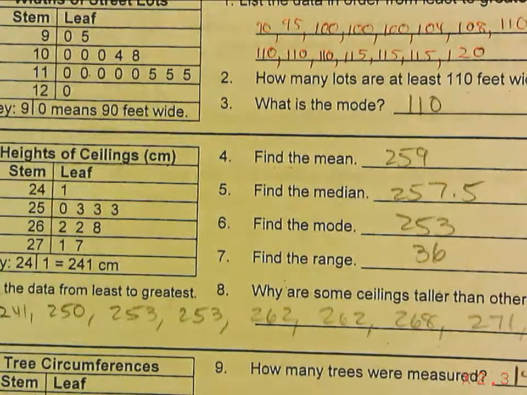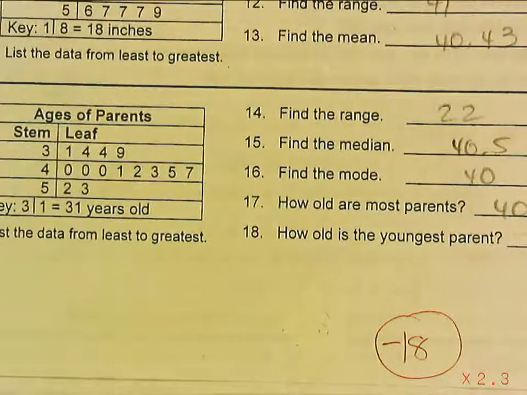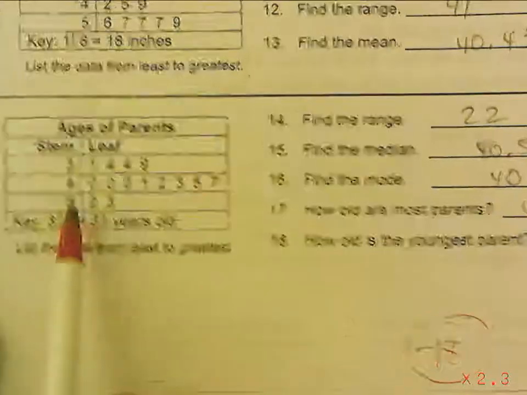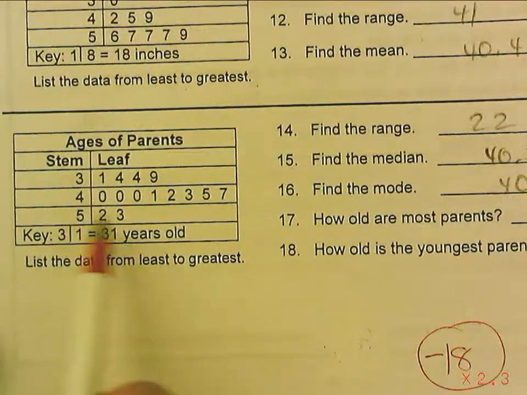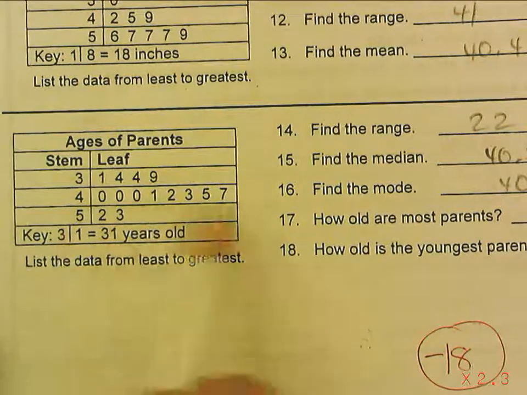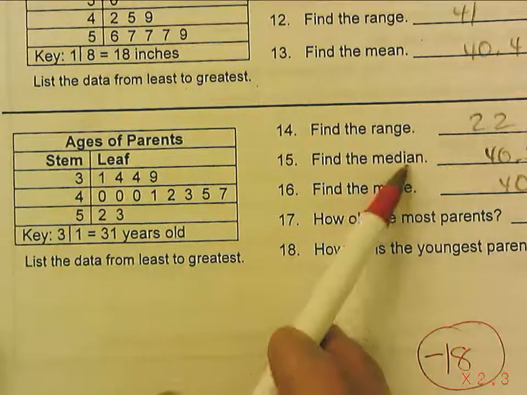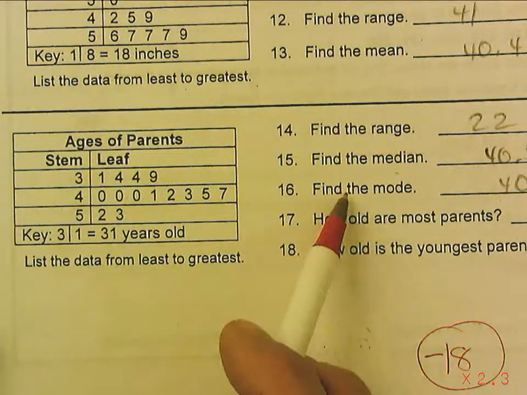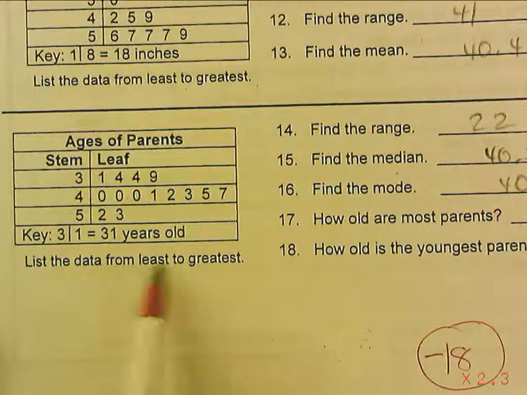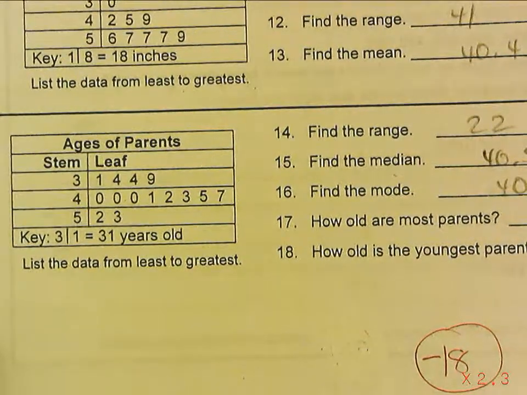Okay? So now if we were to look at the bottom one here, I know that this data goes from 31 to 53, and it seems like most people are around 40. The median happens to be 40.5. And the mode is 42. So you see the stem and leaf plot makes it easy for us to interpret the data.